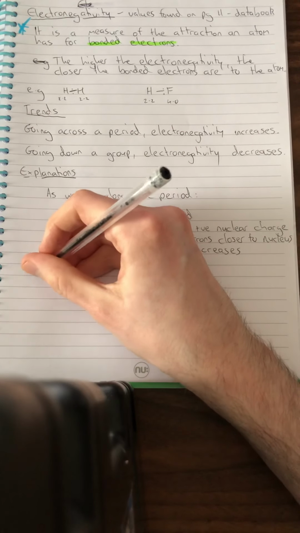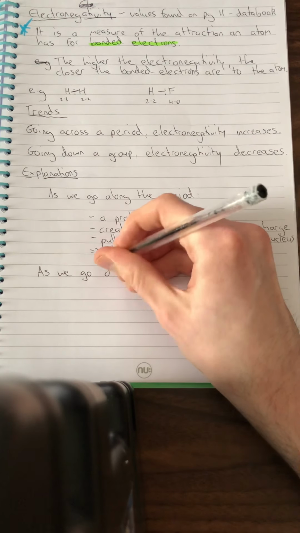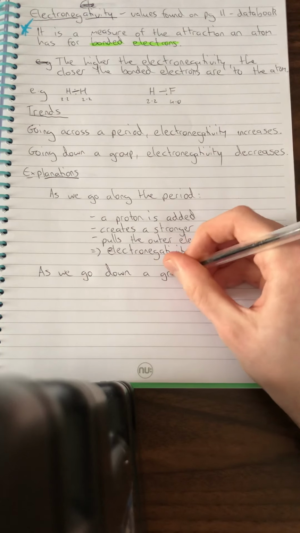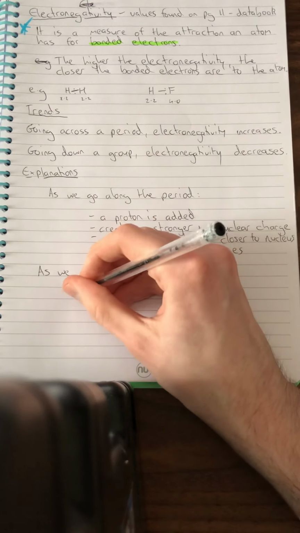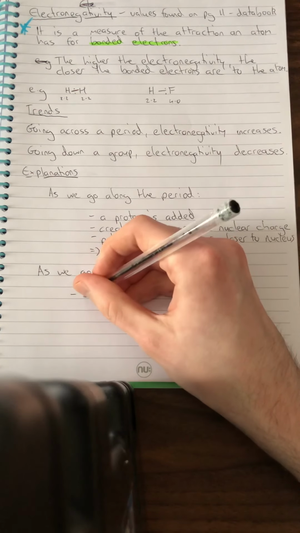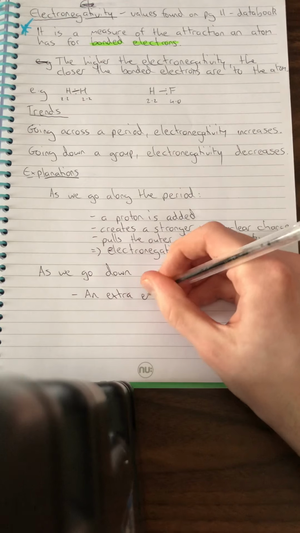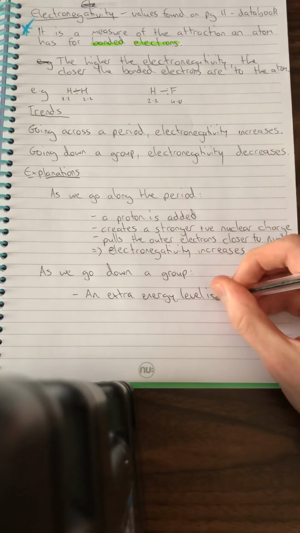Now, as we go down a group, what happens? What do we add as we go down a group? An extra energy level is added.